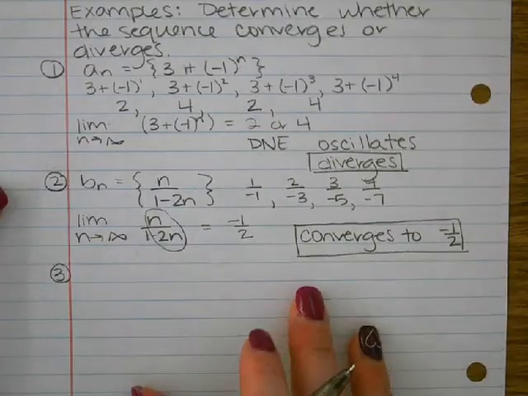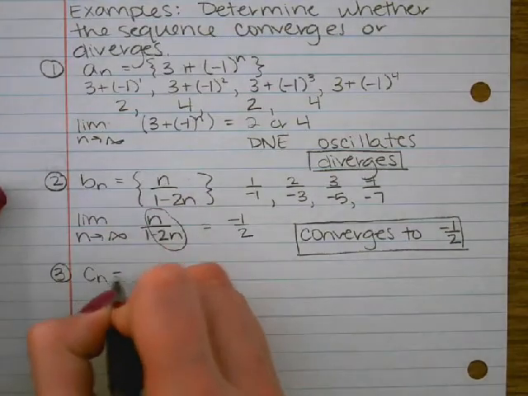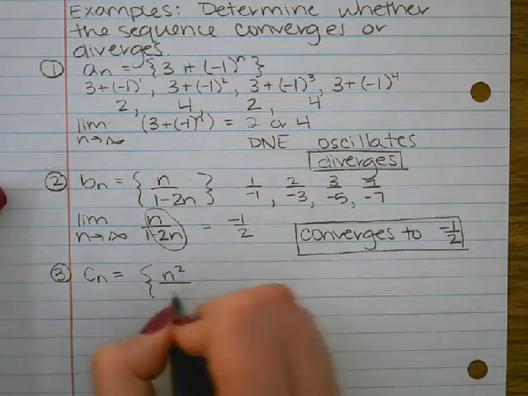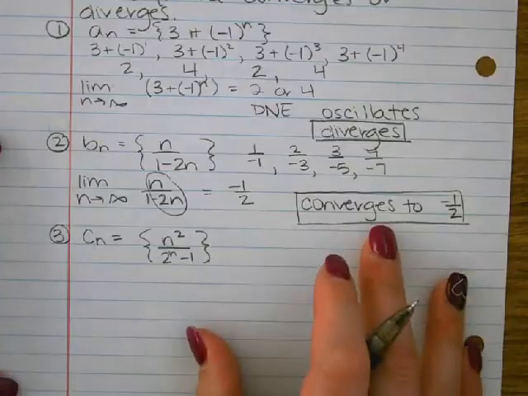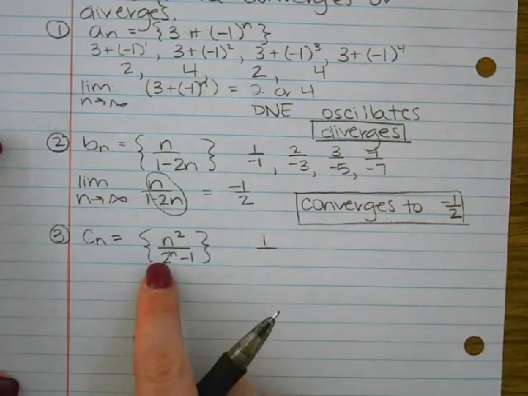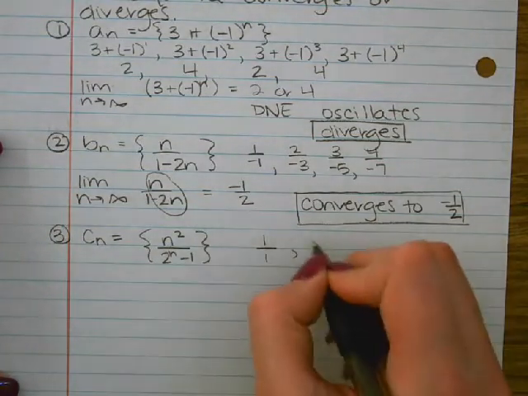All right, for our third example, we're going to say c sub n this time is n squared over 2 to the n minus 1. So for the first term, that'd be 1 squared, which is just 1, divided by 2 to the first power minus 1, that's just 1. 2 squared is 4.